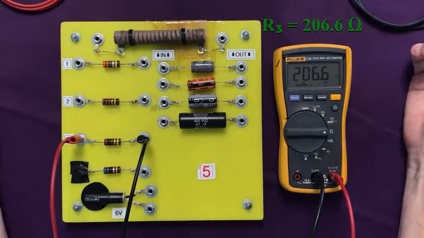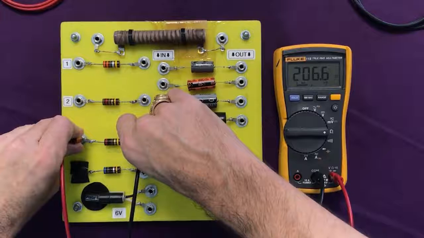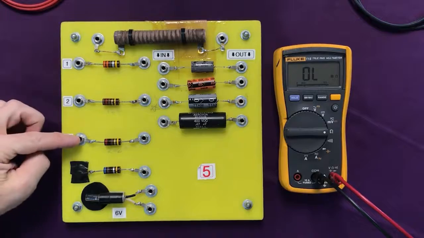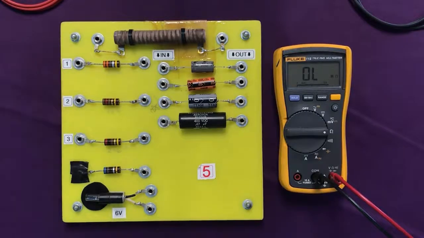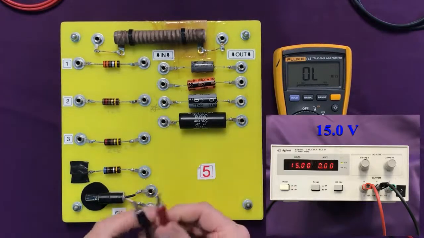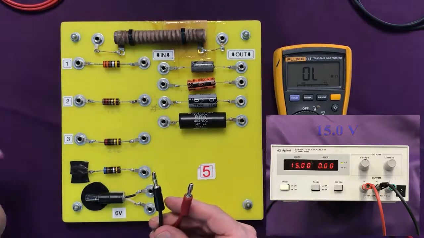We want to record this value for the value we're going to use to calculate. It's not 200, it's 206.6. Now in the lab, what it says to do is make a series circuit using R1, R2, and R3. Off to the side, we're going to put up a still shot of our power supply, since it's really not doing much and it would be hard to get in the video.